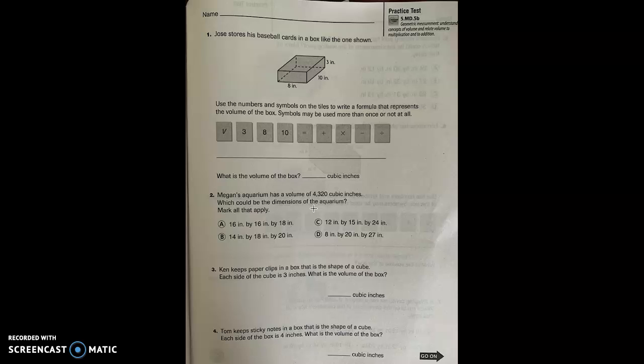On question number 3, it says, Ken keeps paper clips in a box that's shaped like a cube. Each side of the cube is 3 inches. What is the volume of the box? So on a cube, length and width and height are all the same. So 3 times 3 times 3 will give us the volume of the cube. Question number 4. Same thing, you've got a cube, each side of the box is 4, so again, length times width times height, it's going to be 4 times 4 times 4. Multiply those out to get your answer for question number 4.